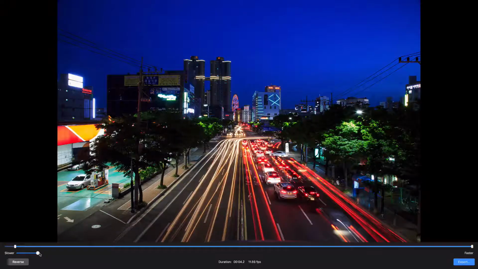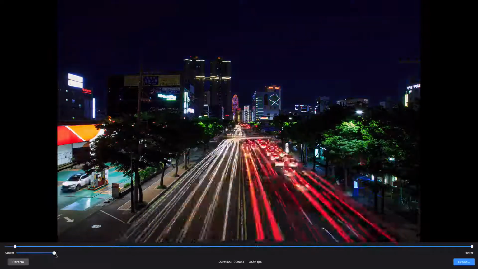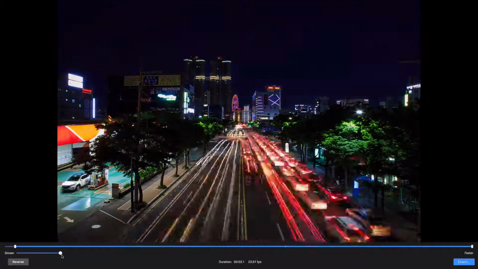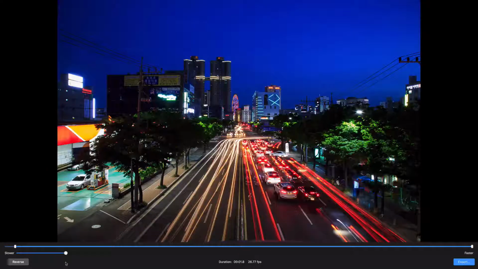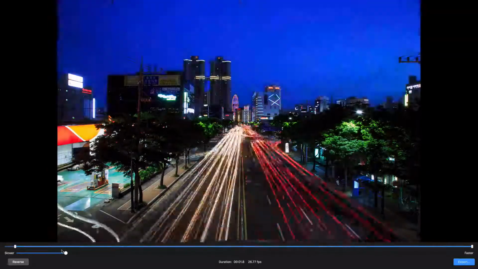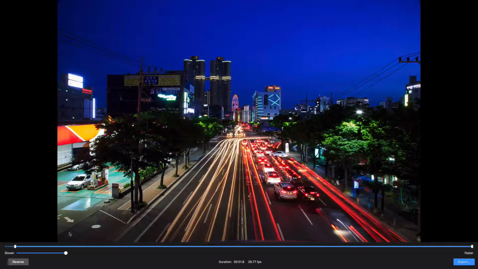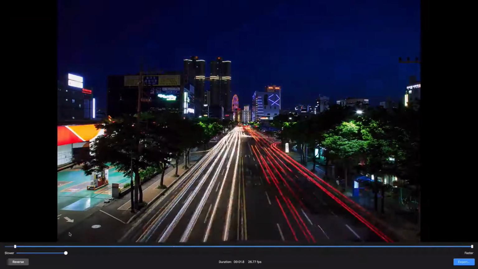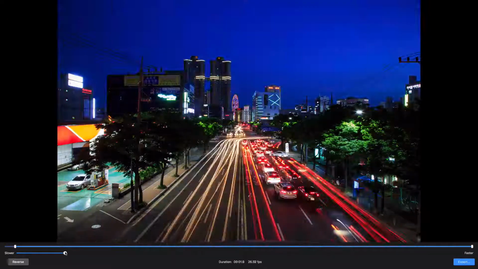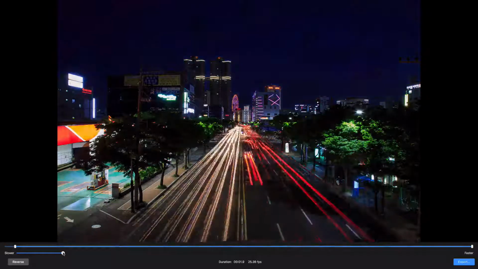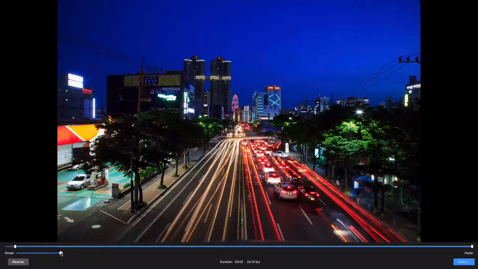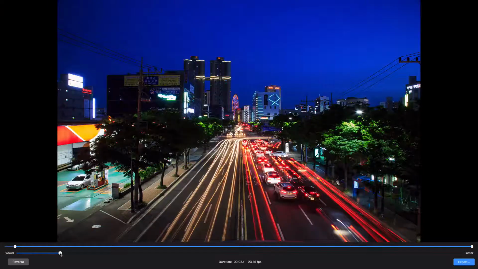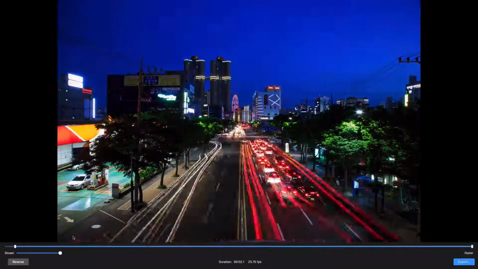So really what you want is to keep it up somewhere around 24 frames a second or maybe a little bit faster, just so that you can get that smooth transition. It's really up to you, but usually the standard 24 frames a second, and I usually just play around and see what seems the smoothest.